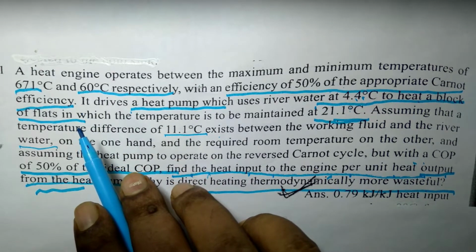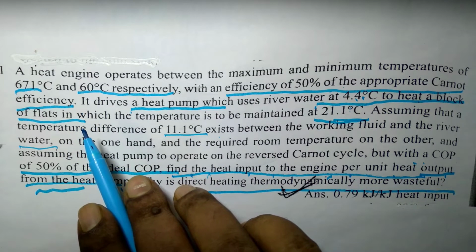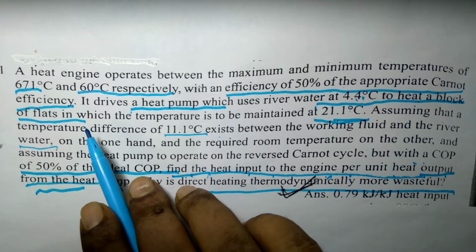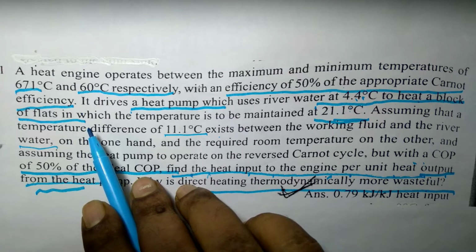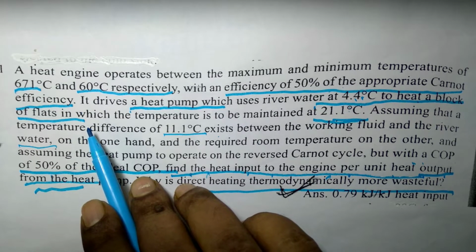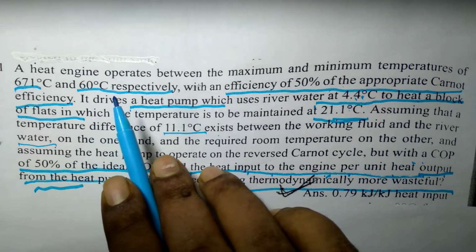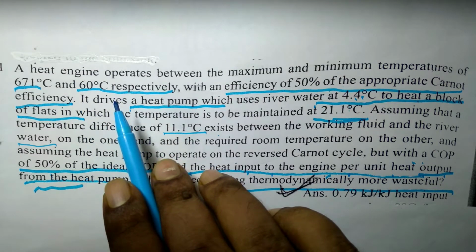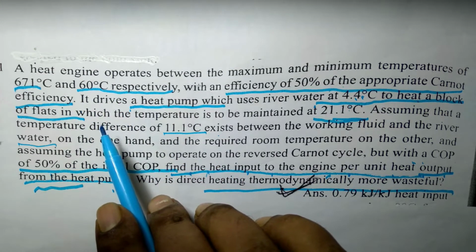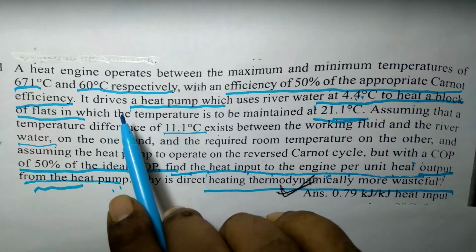That means we know that between given two temperature levels, the maximum efficiency of any heat engine is that of a reversible heat engine, and that is nothing but 1 minus sink temperature expressed in Kelvin divided by source temperature expressed in Kelvin.